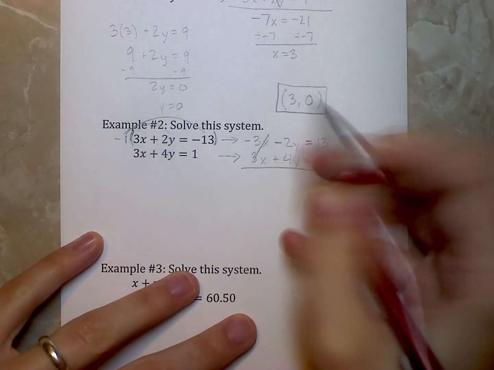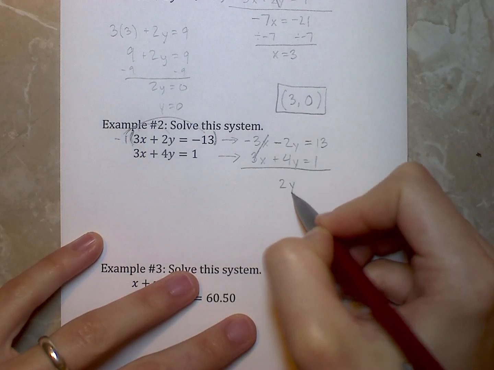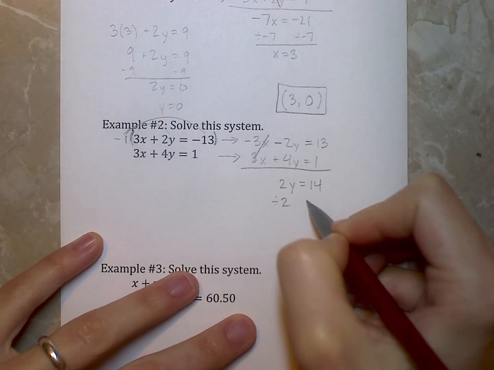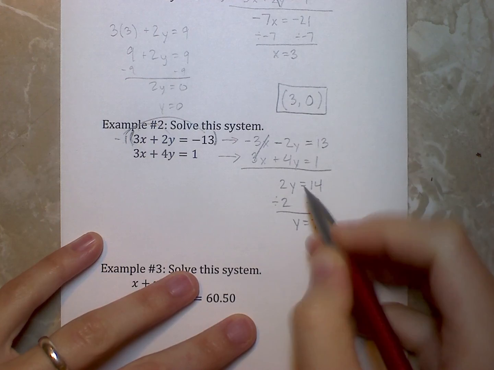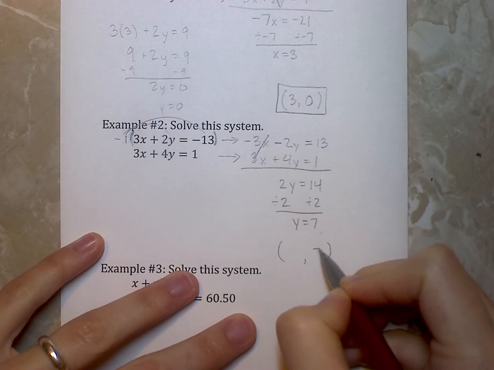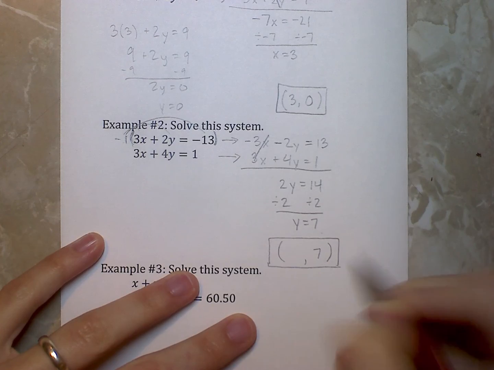So this will cancel. Negative 2 plus 4 is 2. 13 plus 1 is 14. 2y equals 14, and y equals 7. So halfway there, I have my y value, and I need my x value.